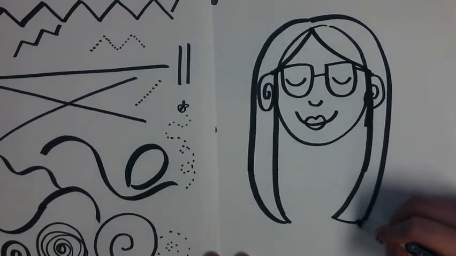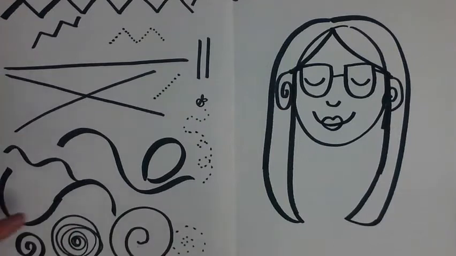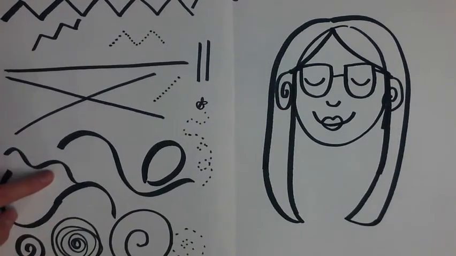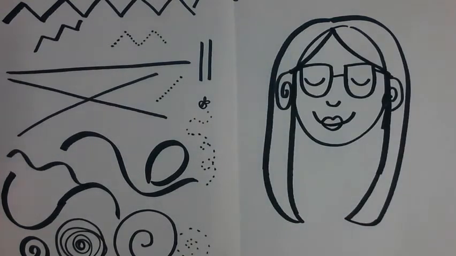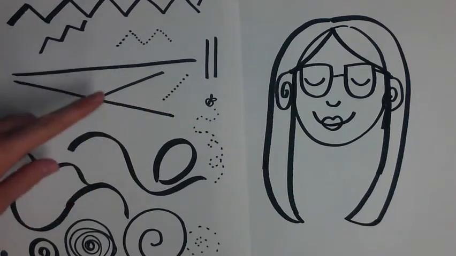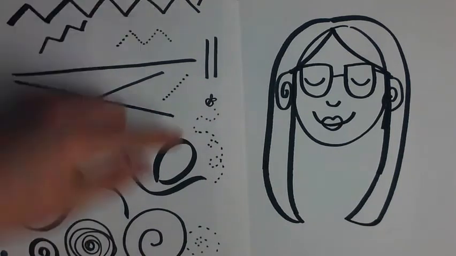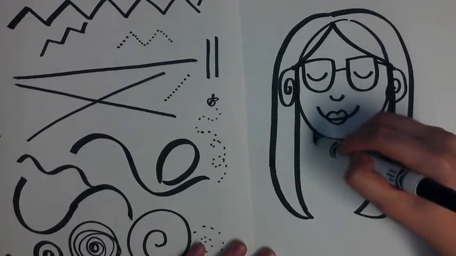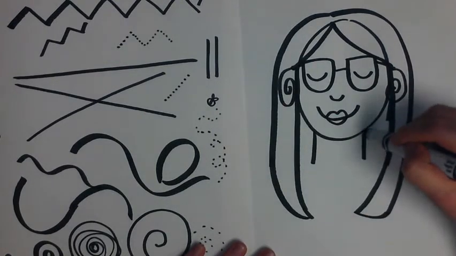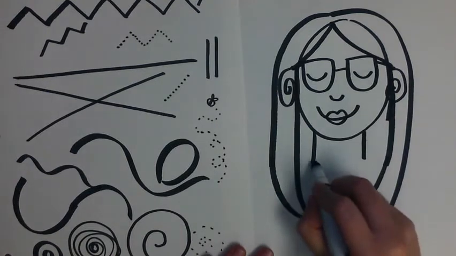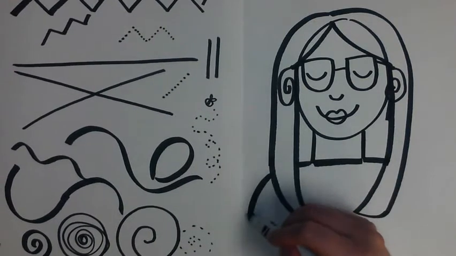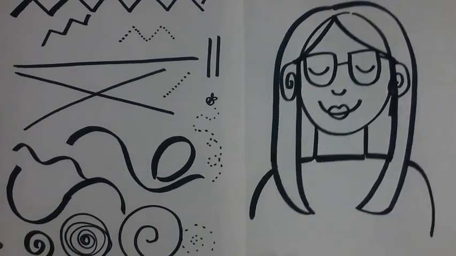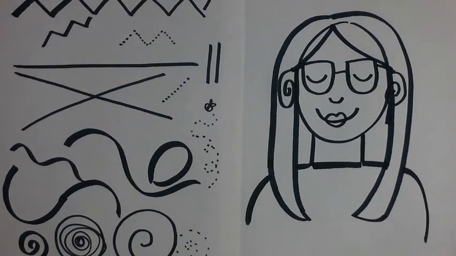Okay, so I'm going to check to see what kind of lines are already used. I have some spirals, I have some curved lines, I kind of have some straight lines. I might need to add a couple more. I still should add some dotted lines and some straight lines and zigzag lines. So I'm going to make, there we go, I got 2 straight lines for my neck. Shoulders here. I'm going to make a striped and zigzag pattern on my shirt.